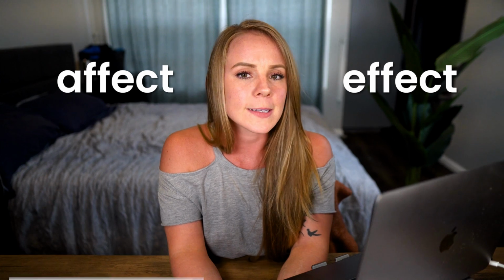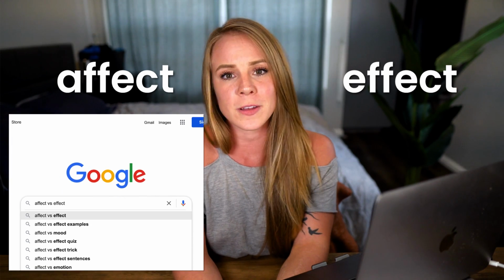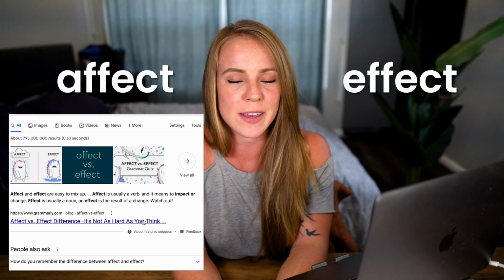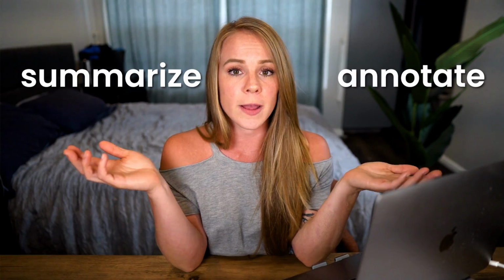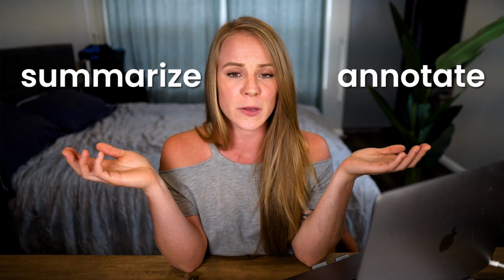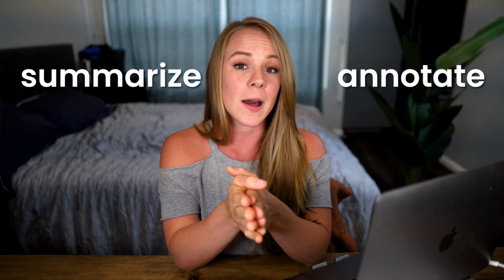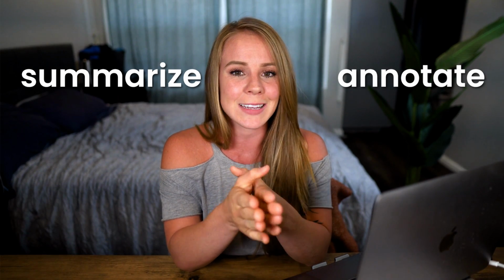I use this all the time. So for example, affect versus effect. I Google this at least 20 times a year. I will never fully know the difference between these two words, but thankfully Google is always there to remind me. But a couple other examples might be annotate versus summarize. Do you actually know the difference between those two words? Not most people do. They're pretty similar, but understanding the difference is key as a student.